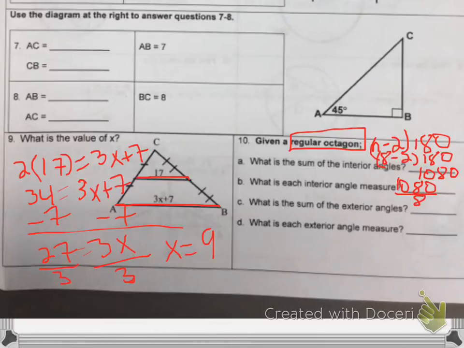So the formula is n minus 2 times 180 divided by n. That's what you would use for B here. And 1080 divided by 8 is 135. Fairly simple.